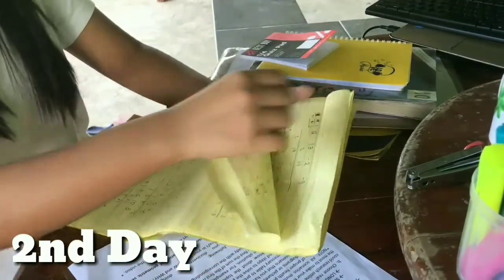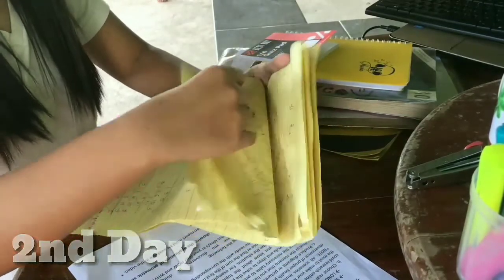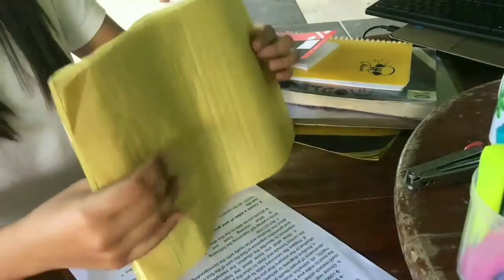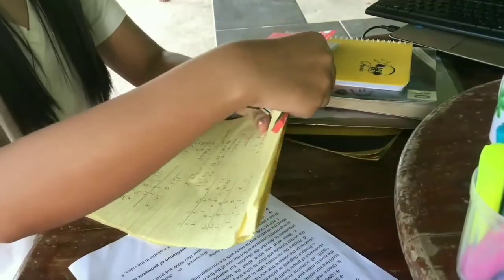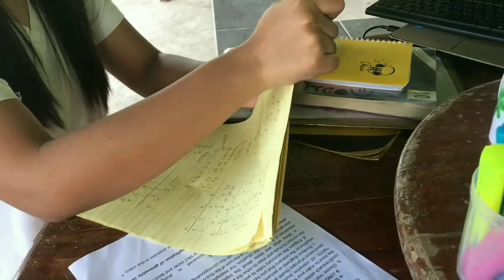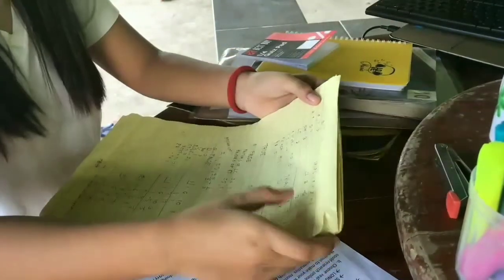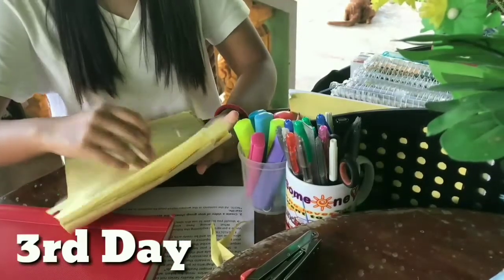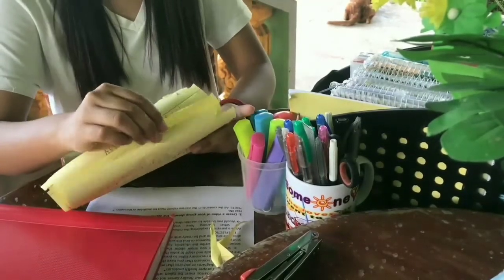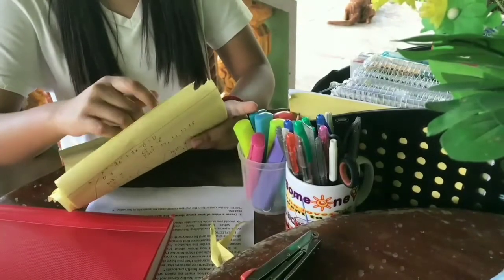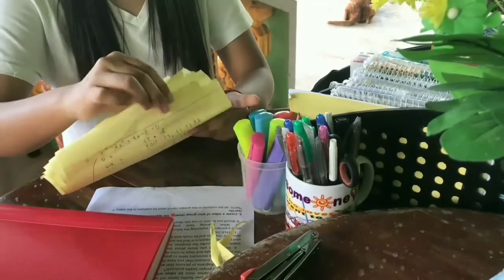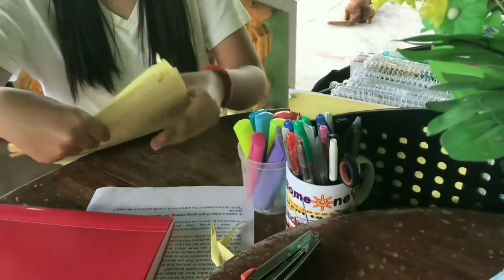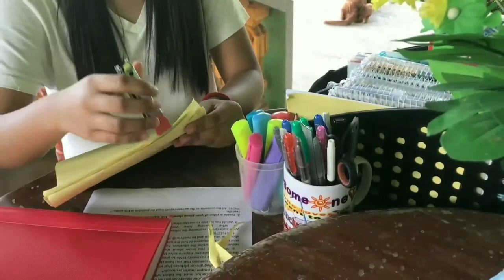Second day, 1, 2, 3, 4, 5, 6, 7. She consumed 7 pieces of paper. Third day, 1, 2, 3, 4, 5, 6, 7, 8, 9, 10, 11. She consumed 11 pieces of paper.